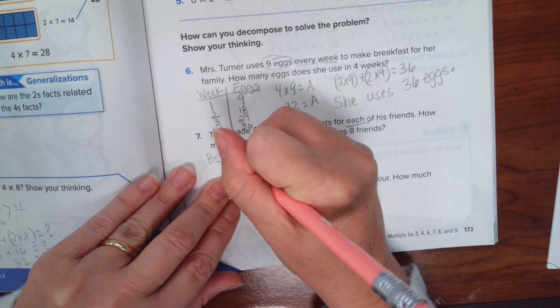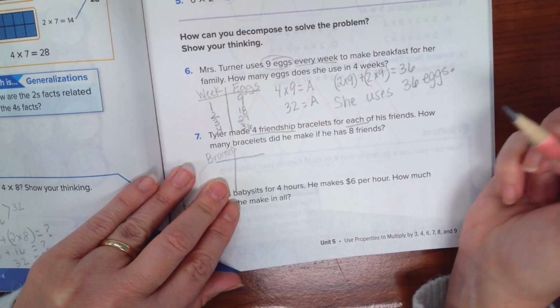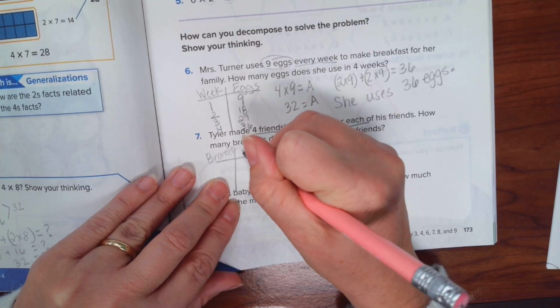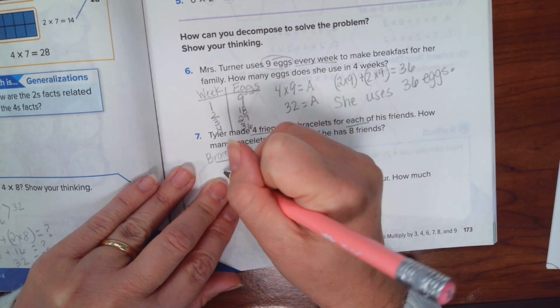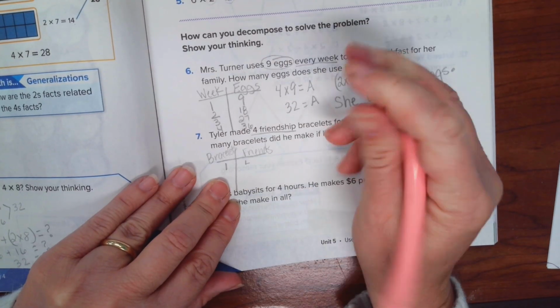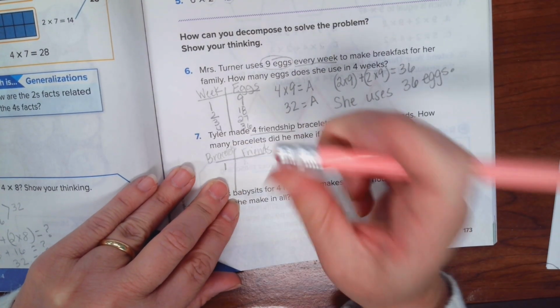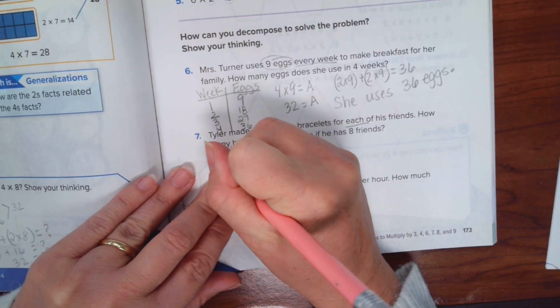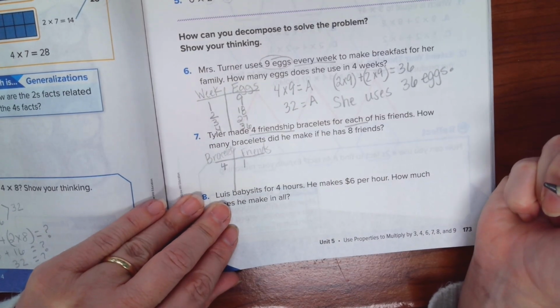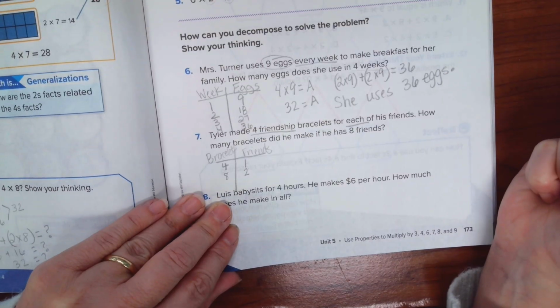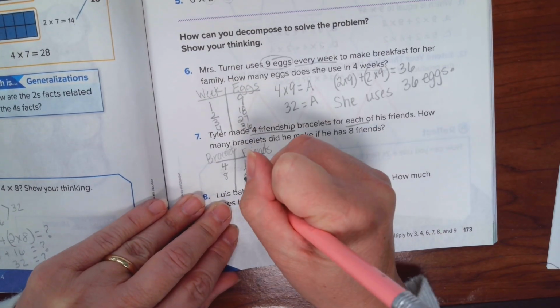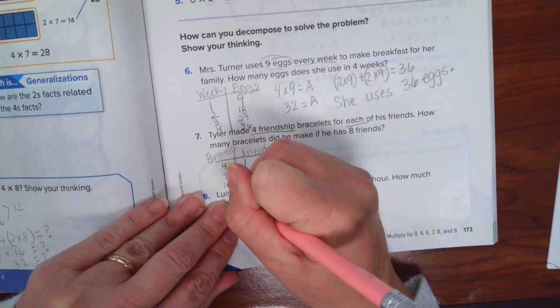I'm probably not going to be able to fit it all in there. Bracelets, and then friends, right? Okay, so for one friend, it would be 4 bracelets. For 2 friends, it would be 8 bracelets. So I'm already seeing the pattern here. For 3 friends, it would be 12 bracelets.